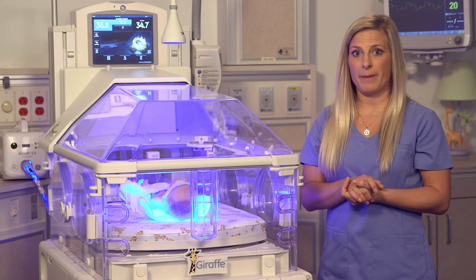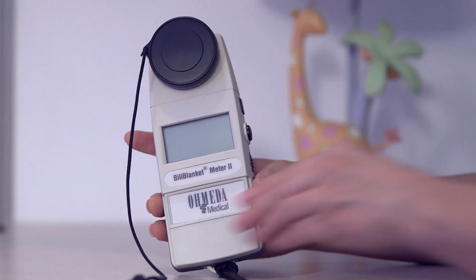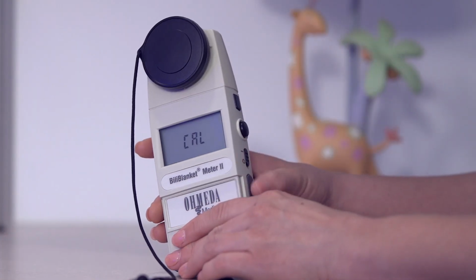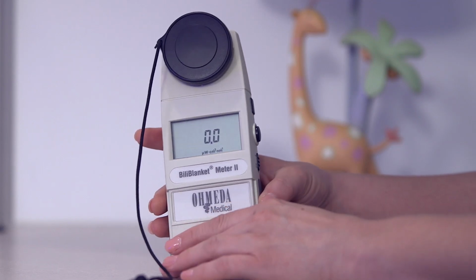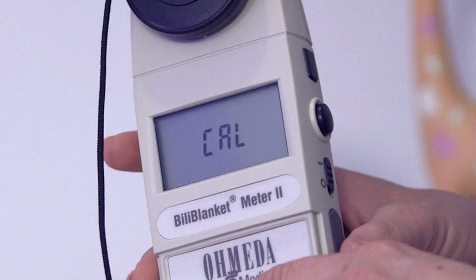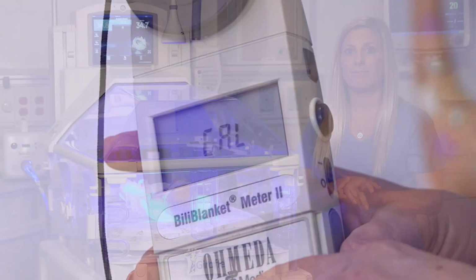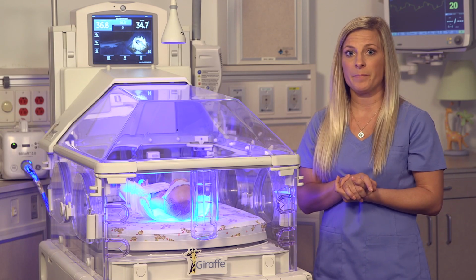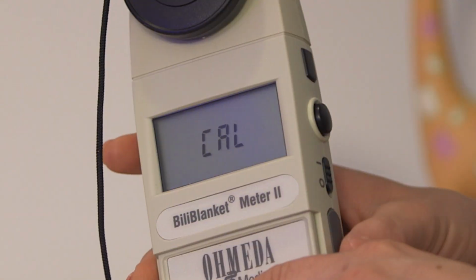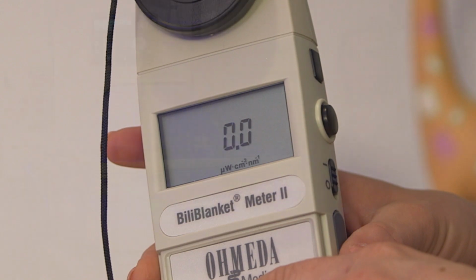We'll check to make sure the batteries work. Set the on-off switch to the on position. A zero adjustment is performed automatically when the switch is set to I or on. You'll see that Cal will be displayed during zero adjustment. Zero adjustment is performed electronically, so no cap is required. When zero adjustment is complete, the Cal message will disappear.